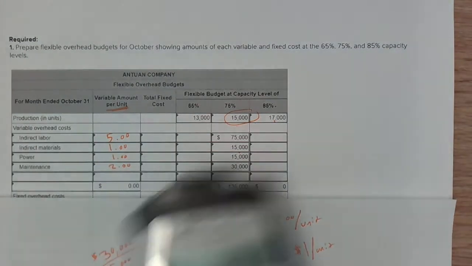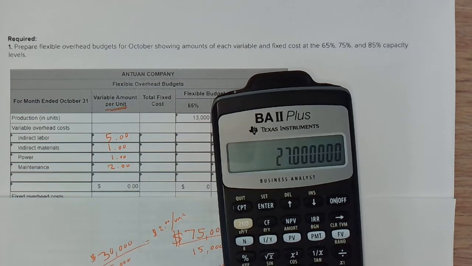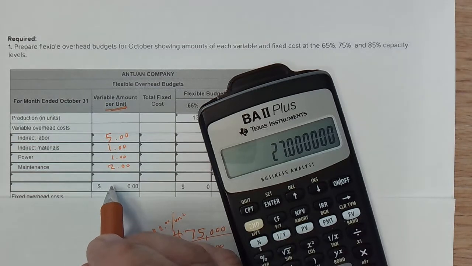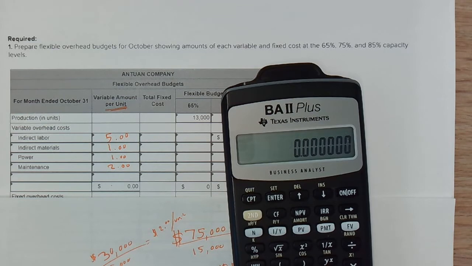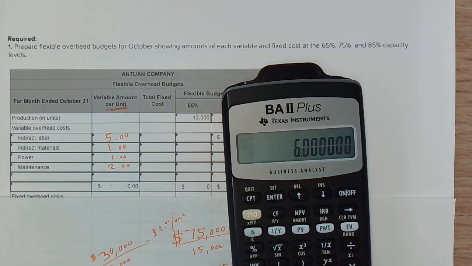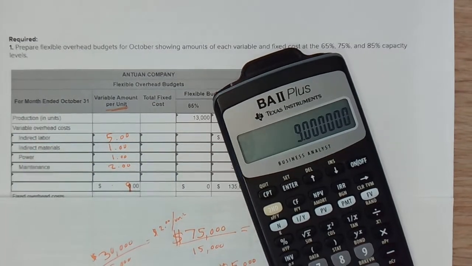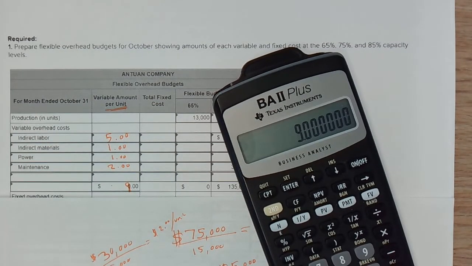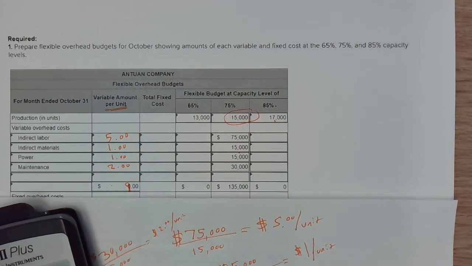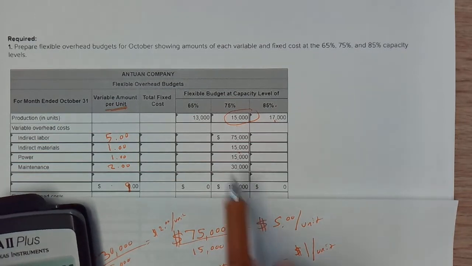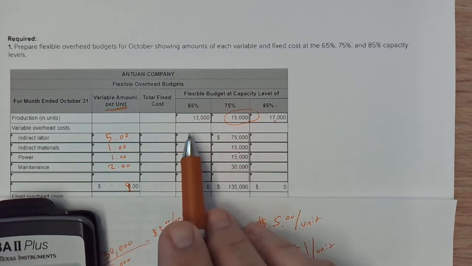We can add these up, the $5 plus the $1 plus the other dollar plus $2 gives us, hang on, I did that wrong. So it's 5 plus 1 plus 1 plus 2 is $9. $9 per unit. So we got a total of $9 per unit for a variable cost, variable overhead cost. We can then do the calculation for 13,000 units. Because we know the cost per unit, we can just simply multiply.